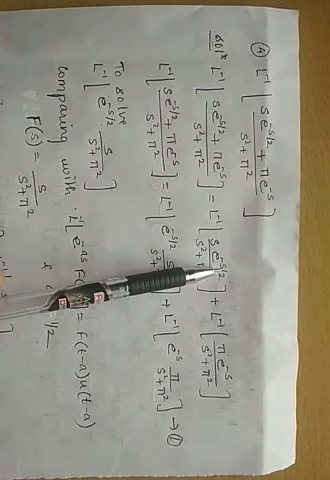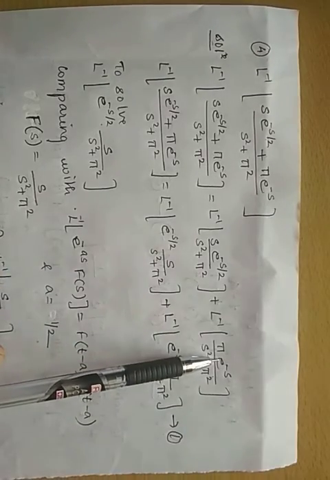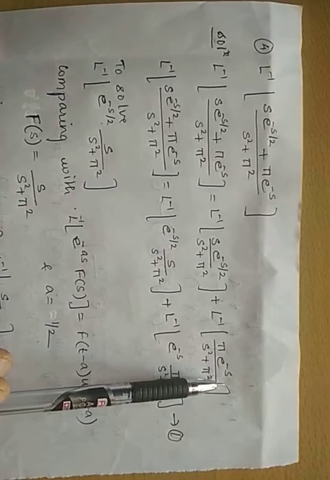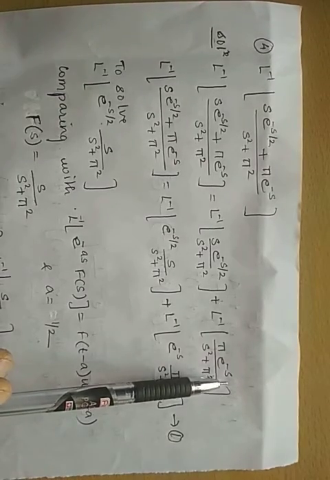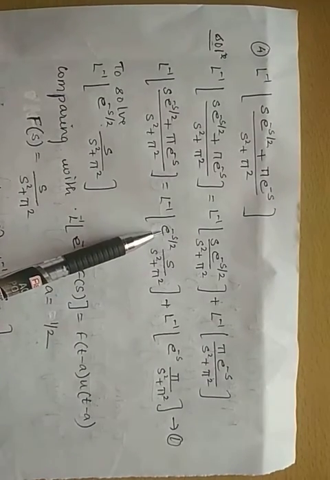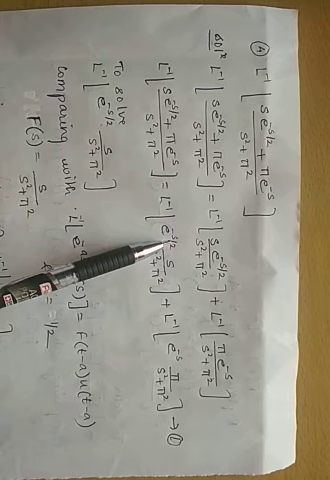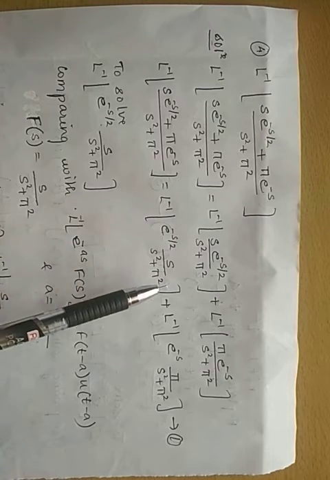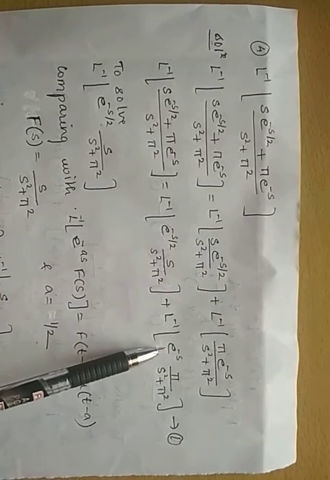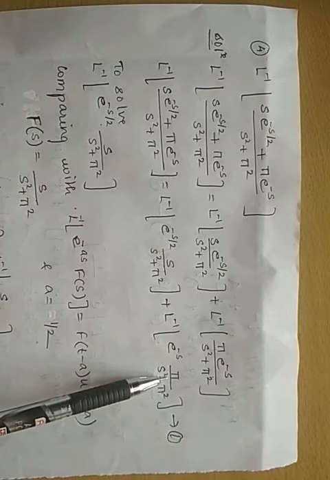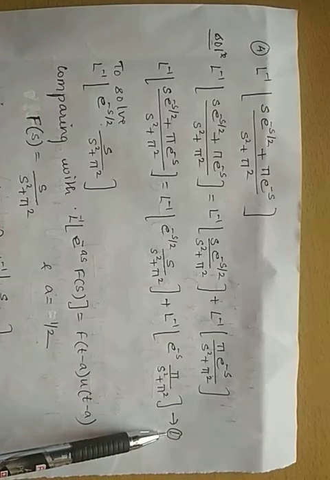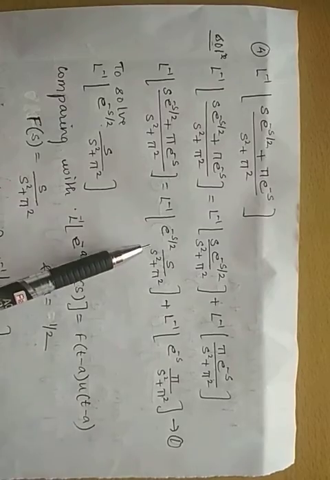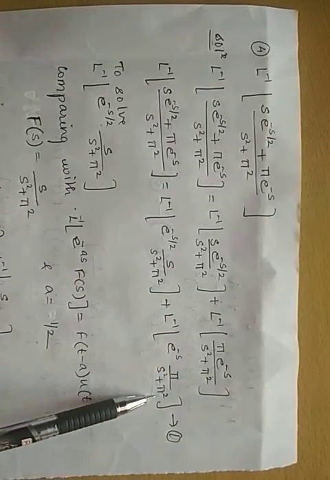The e to the power of minus as form is there, and here also the e to the power of minus as form is there. I will express it in the form of L inverse of e raised to minus as into f of s plus L inverse of e raised to minus s into f of s, and I'll mark this as equation number 1. I will solve each term separately.